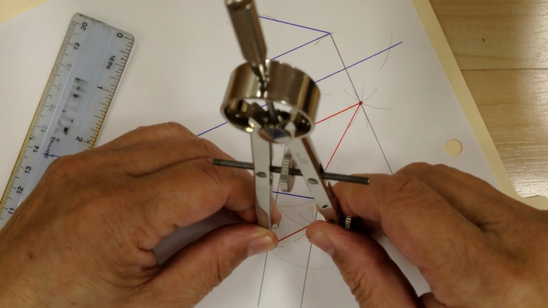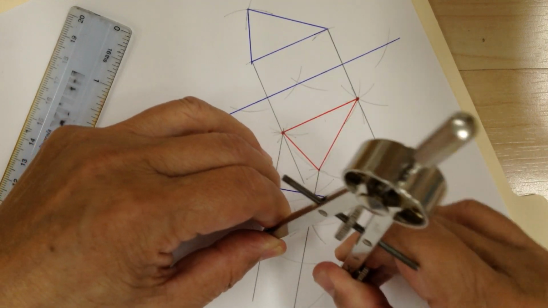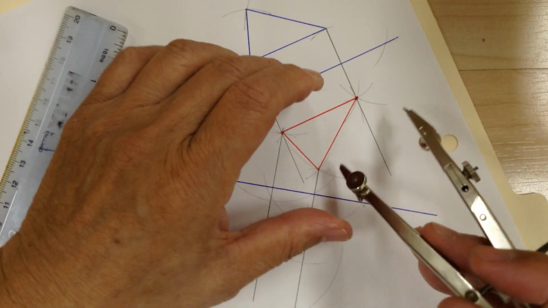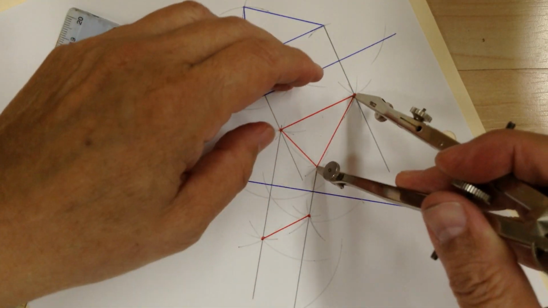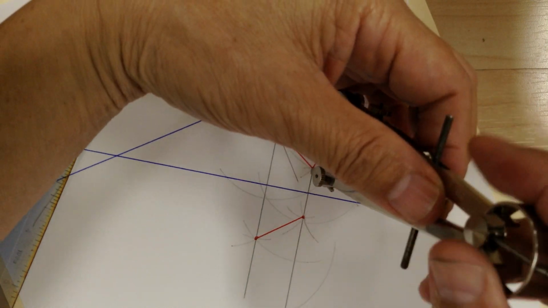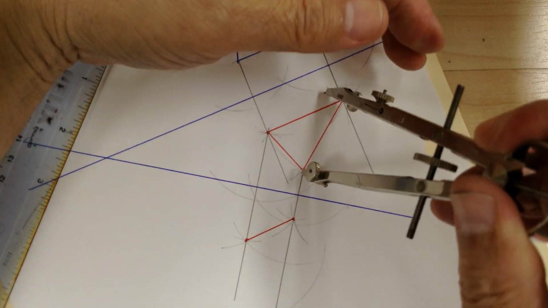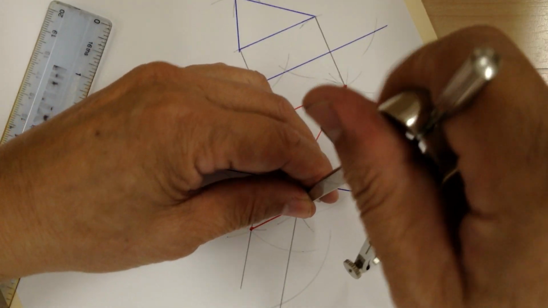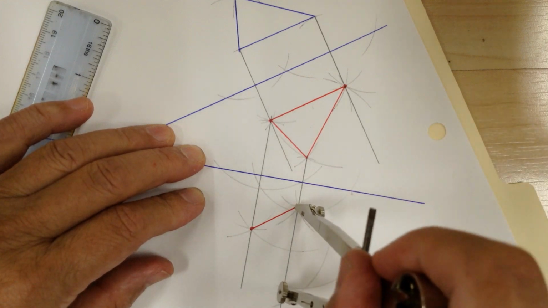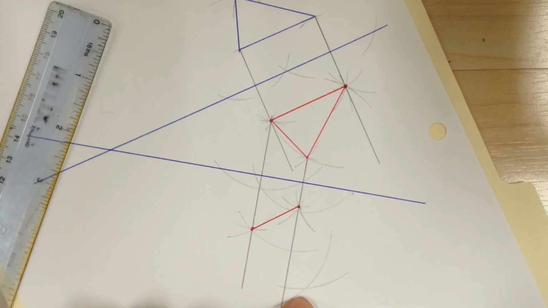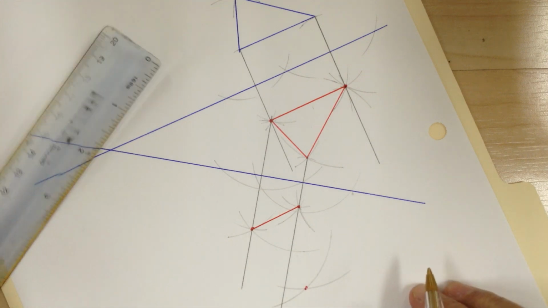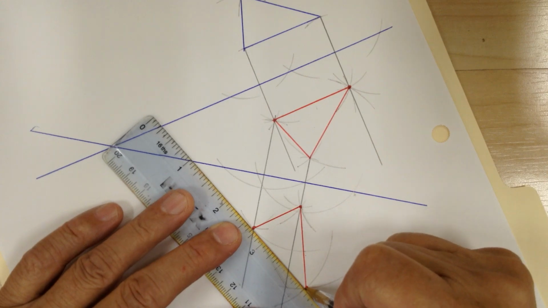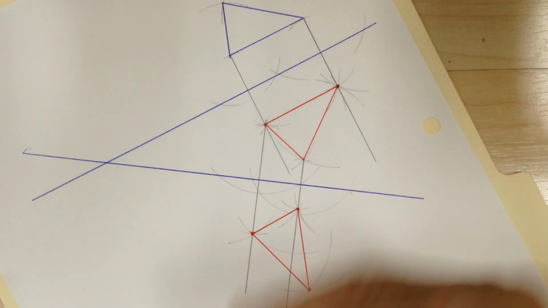From here, we're going to copy this length, and then we're going to copy this length next. From here, we're going to copy the length. So this is the dot. Then just connect the three dots. That's how you do the reflection.